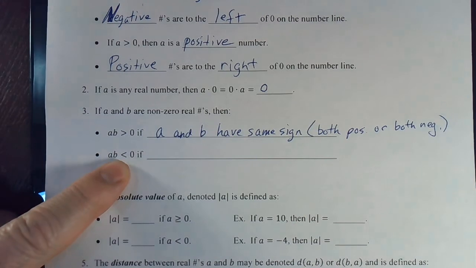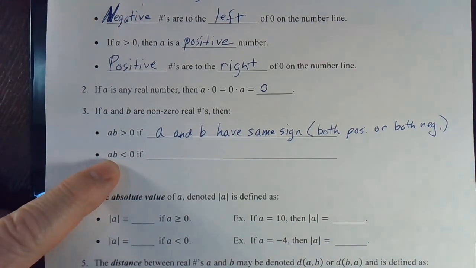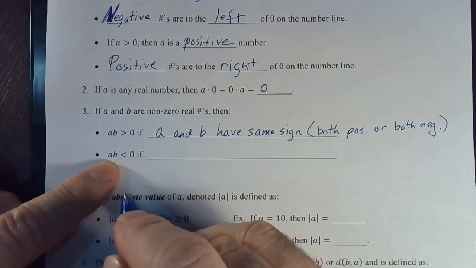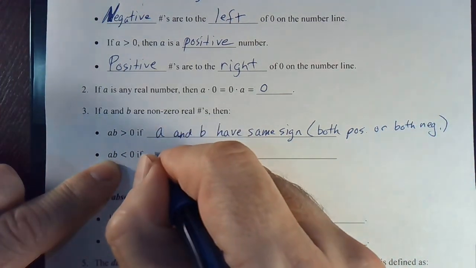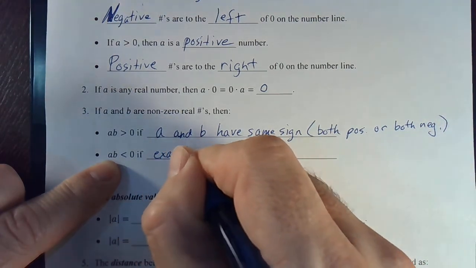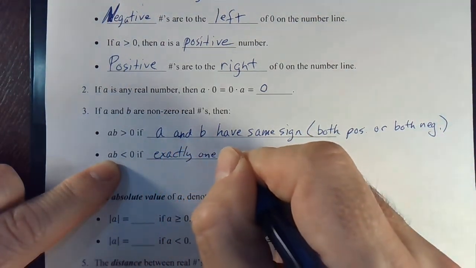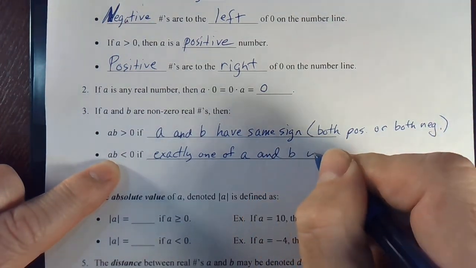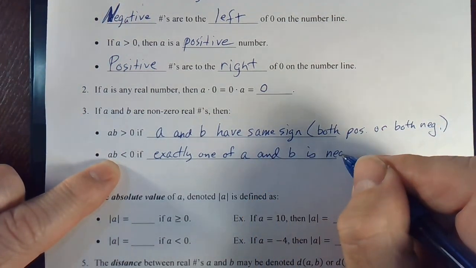And then the product a times b is less than 0 if one of them is positive and one of them is negative. So one way of saying that is exactly one of a and b is negative.